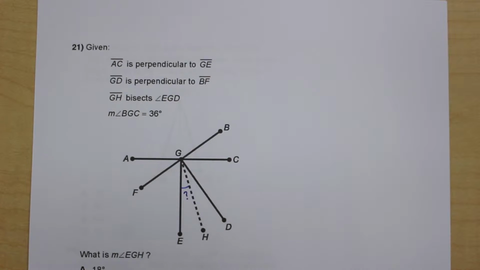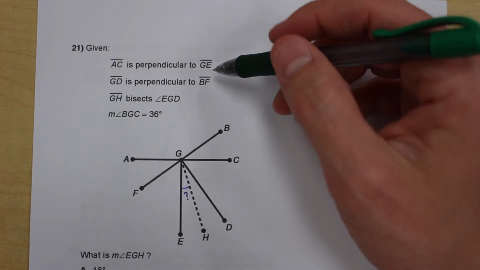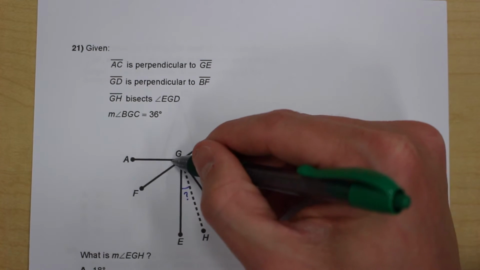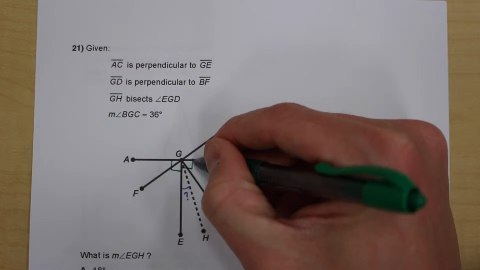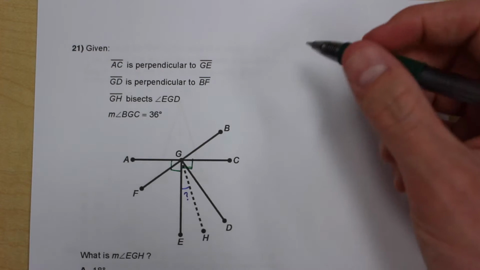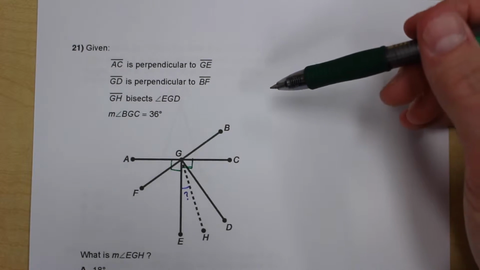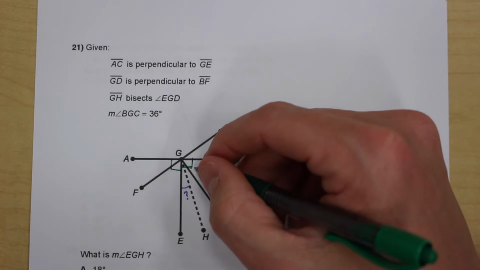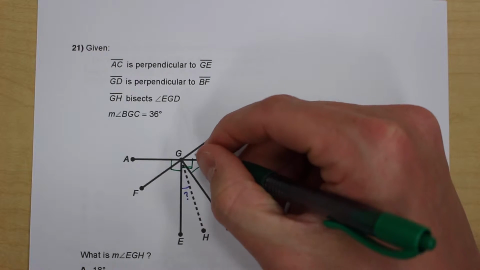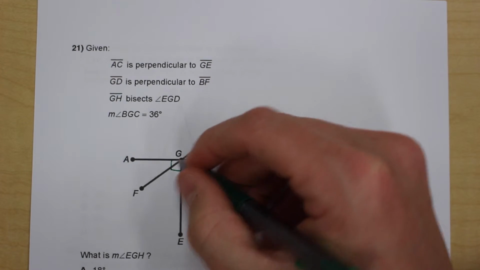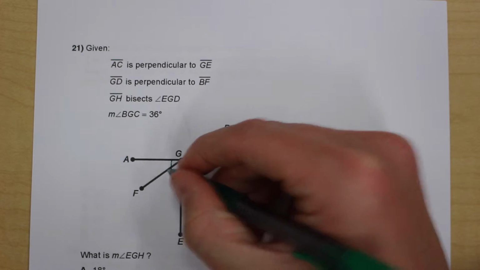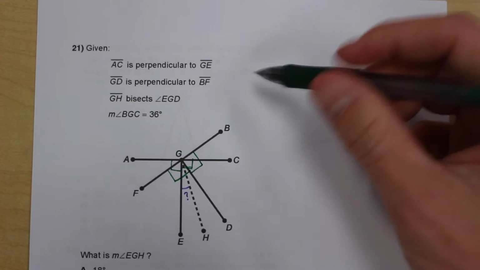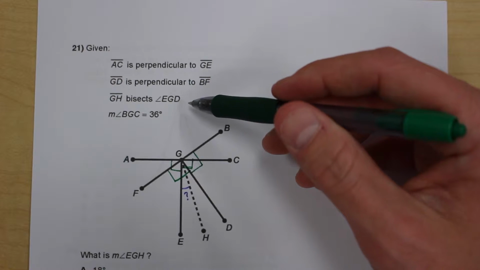Okay, very good. AC is perpendicular to GE. That means this is 90 degrees here. Also, this is 90 degrees. That may be helpful later. GD is perpendicular to BF. So, oh man, that means that this angle is 90 degrees. And also this angle here is 90 degrees. Kind of hard to visualize all these. GH bisects EGD.